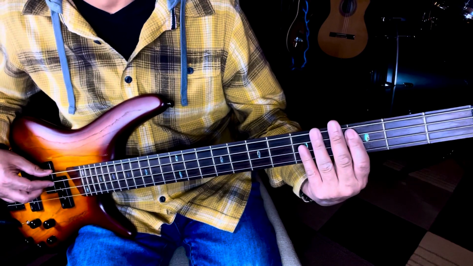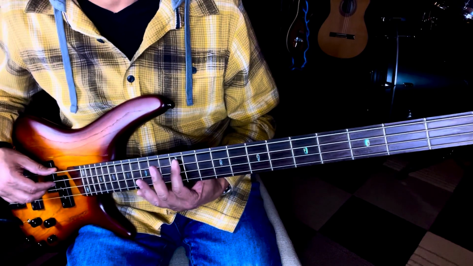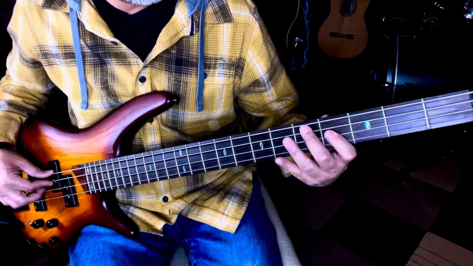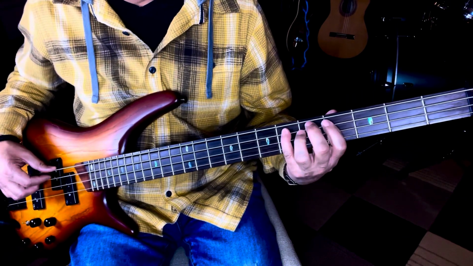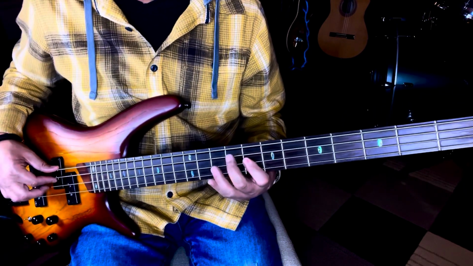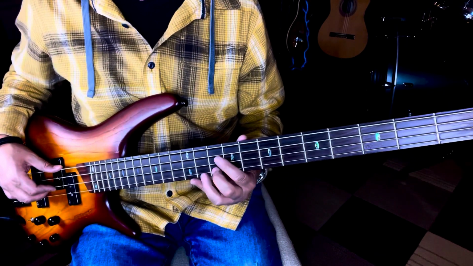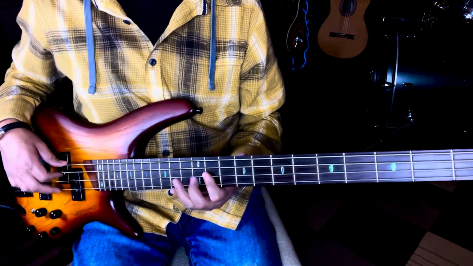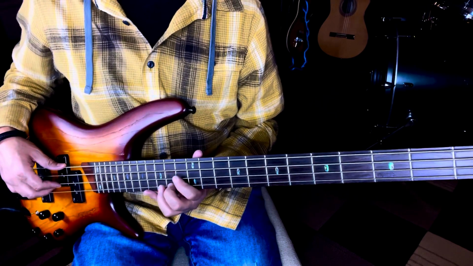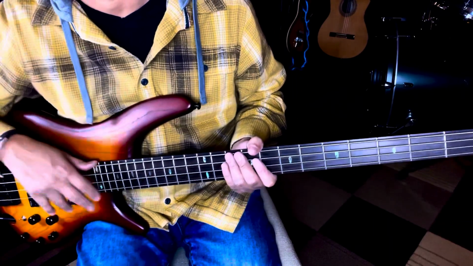I'm gonna start on C. So I'm gonna play C, D diminished, E diminished, F diminished, G diminished, and A. 3 and 4 and. There it is. All right, that's a pretty cool exercise.